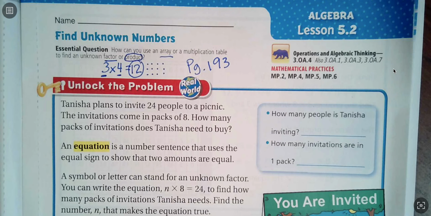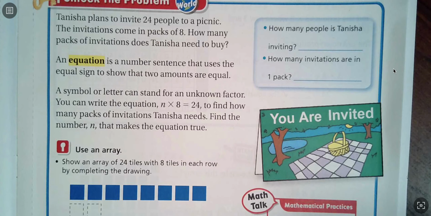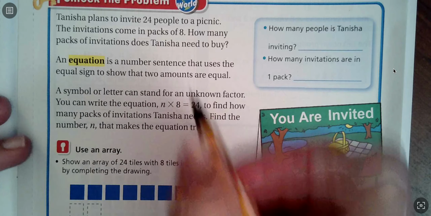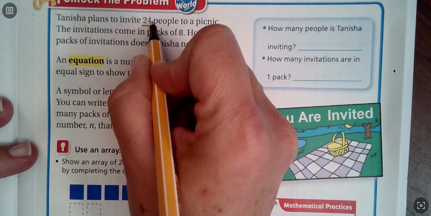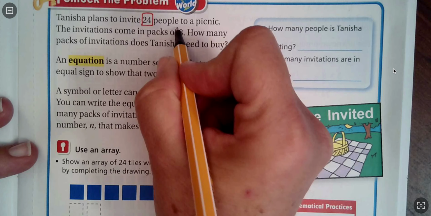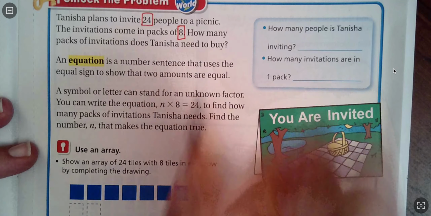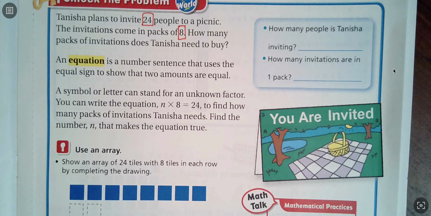Okay, so let's unlock the problem. It says Tanisha plans to invite 24 people to a picnic. The invitations come in packs of 8. So I've just seen some numbers, so I'm going to make sure I highlight them and I make sure I don't lose track of them. How many packs of invitations does Tanisha need to buy?